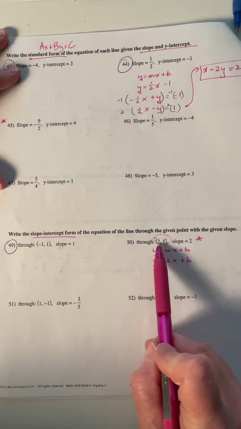Write the slope-intercept form of the equation of a line given 2 points. So we've got 2 points, so we need to calculate the slope first. Slope is delta y over delta x. Delta y, minus 1 minus 5. Delta x, minus 1 minus 5, happens to be the same. So negative 6 over negative 6, so the slope is 1.